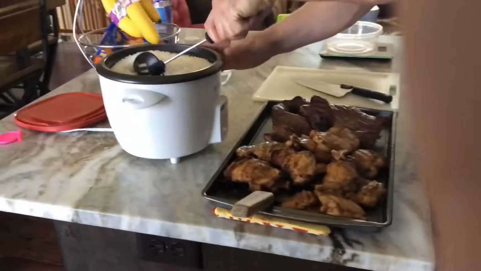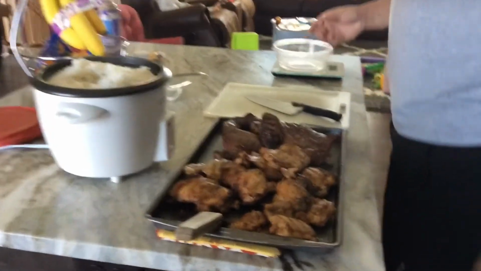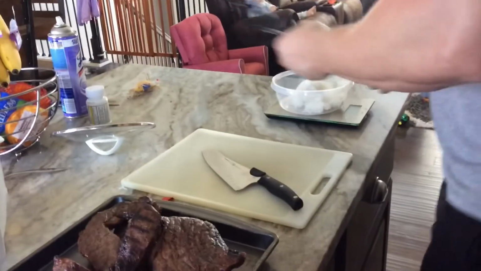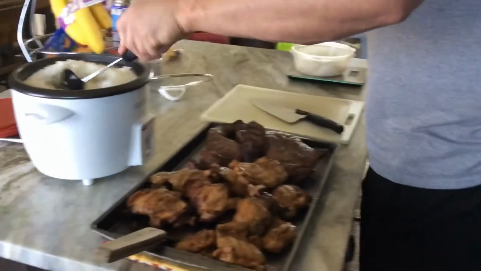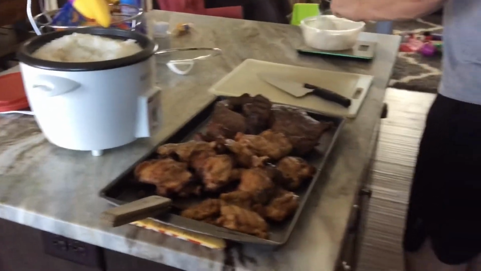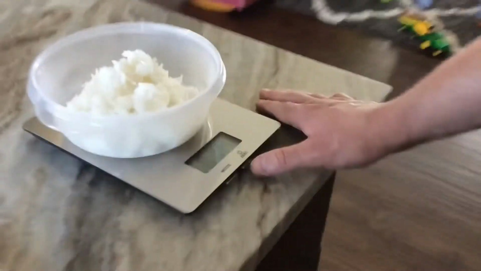Okay, so I've been doing this long enough. I know I want 10 ounces of rice. So I have 10 ounces of rice. Once I have that, I'm going to zero this back out.